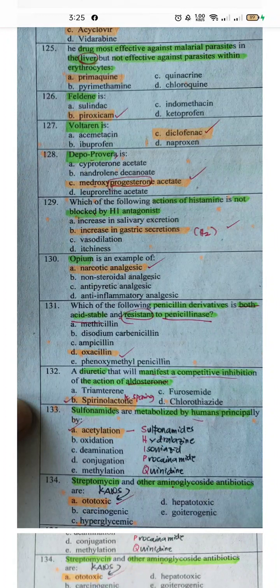132. A diuretic that will manifest a competitive inhibition of the action of aldosterone is your spironolactone. So, your spironolactone inhibits the reabsorption of 2 to 3% of the filtered load of sodium at the tubule by competitively inhibiting the action of aldosterone. So, that is your spironolactone. 133. Sulfonamides are metabolized by humans principally by acetylation.